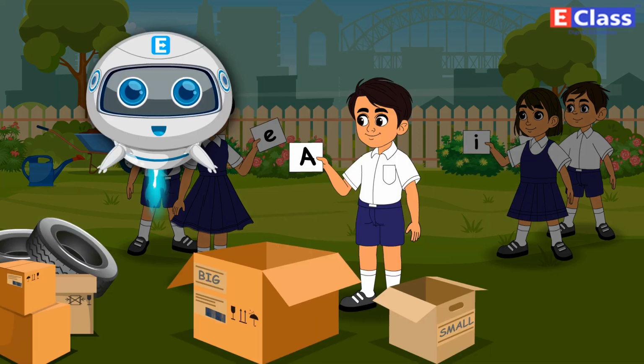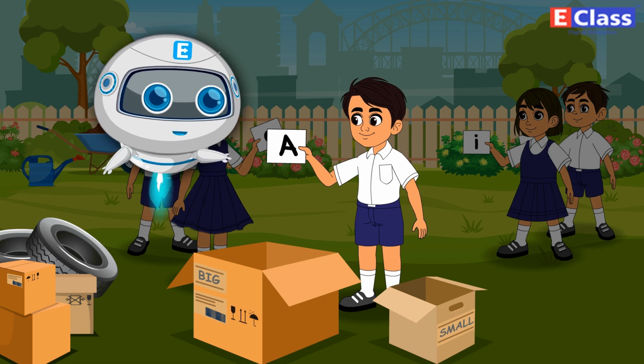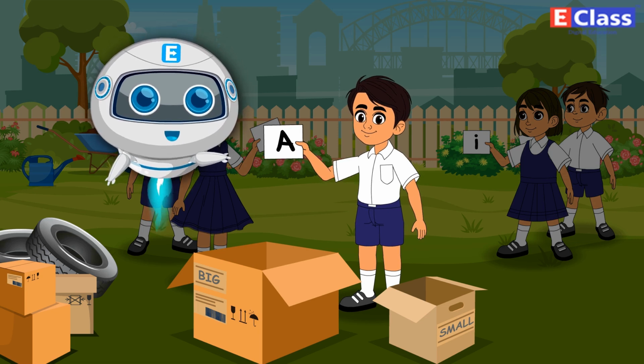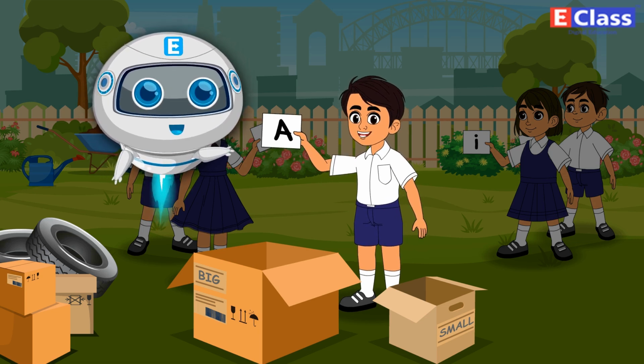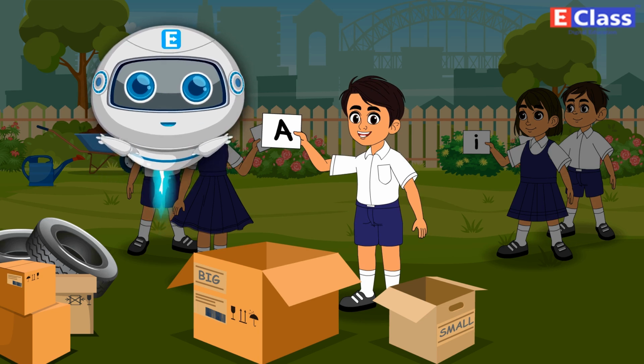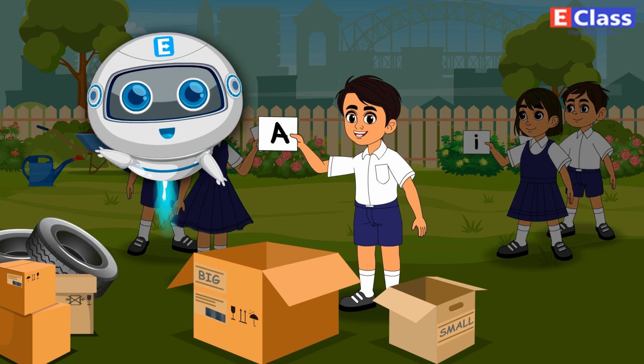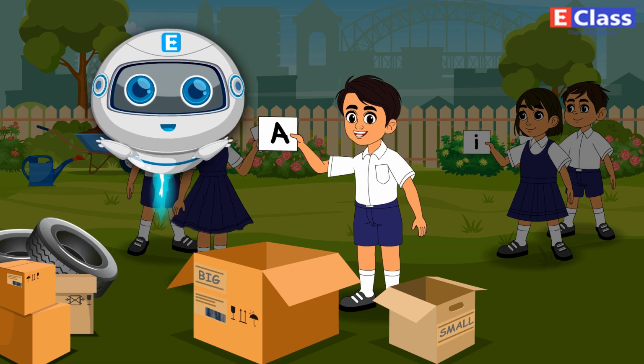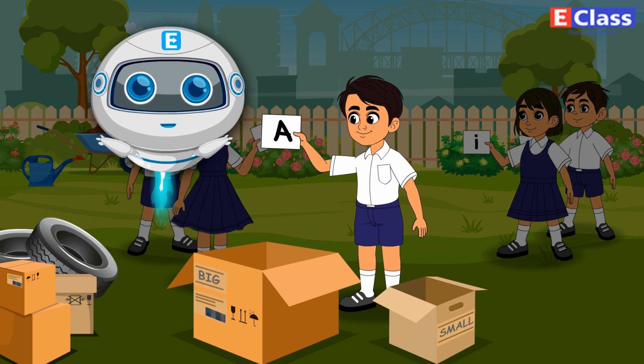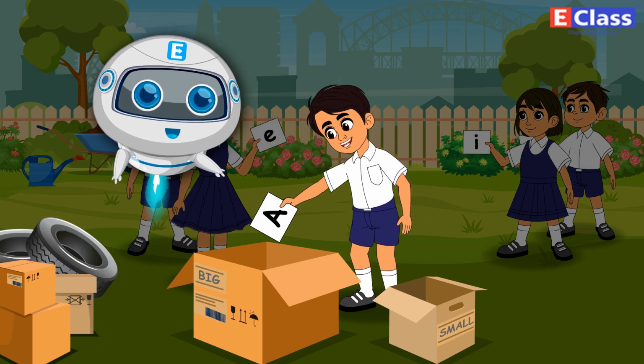Let's start. What letter is on this card? It is letter A. Correct. Now tell me, is letter A capital or small? Very good. It is a capital letter. So where should we drop it? That's right, in the big box.